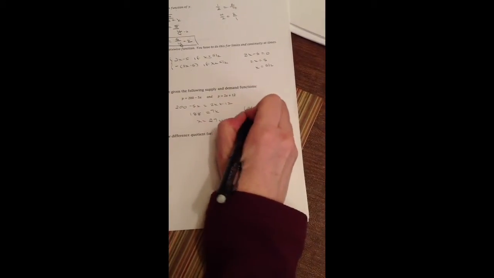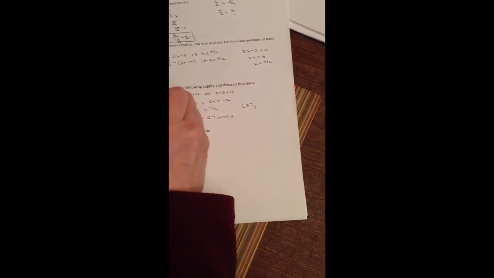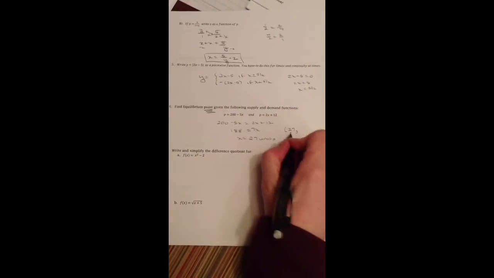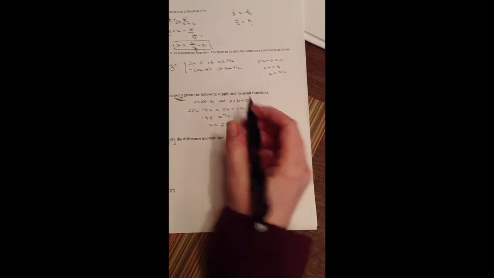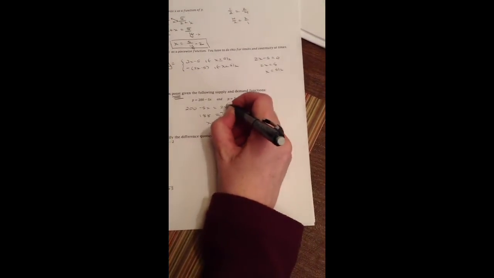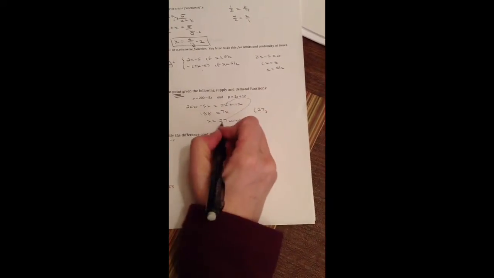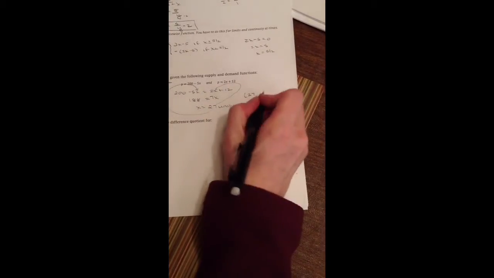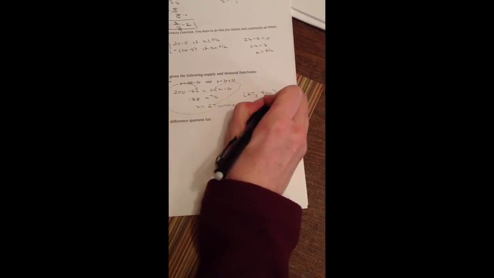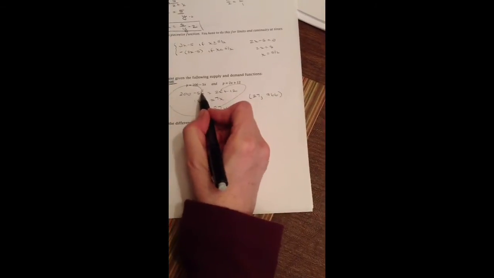Then you're going to write your equilibrium point, because it's a point, as 27 comma, and you're going to plug your 27 either into the demand function or the supply function, either one. So I'm going to plug it into demand, 2 times 27 plus 12, and get 66. You'll get a slightly different answer if you plug it into the other function, but either one is fine.